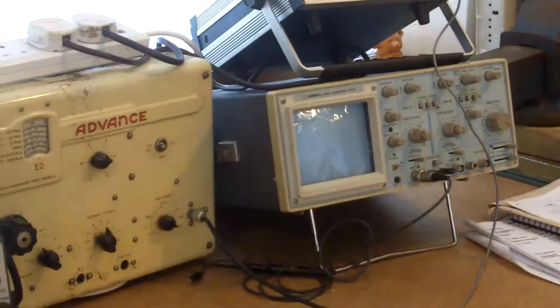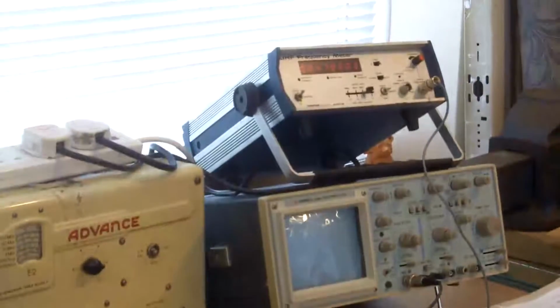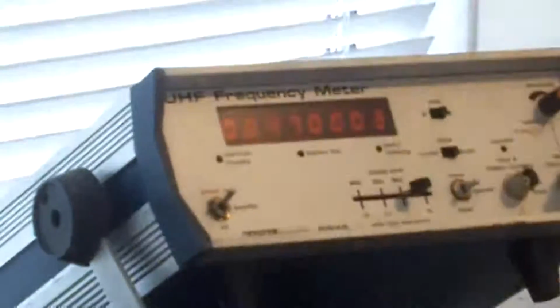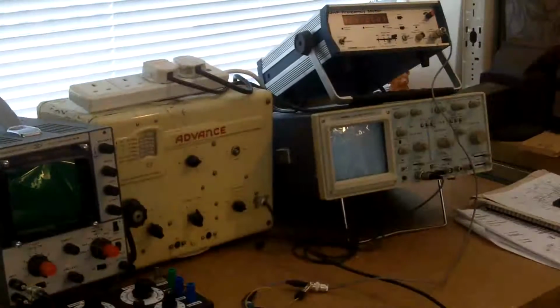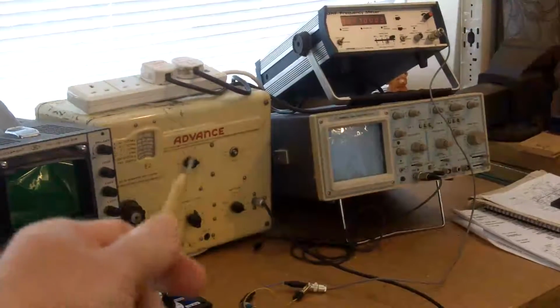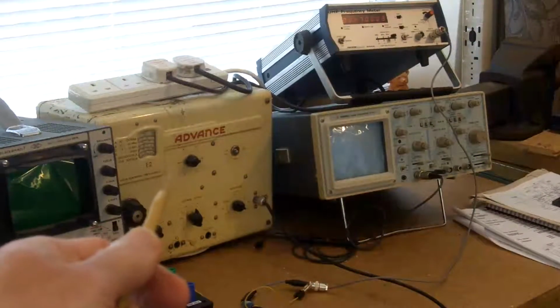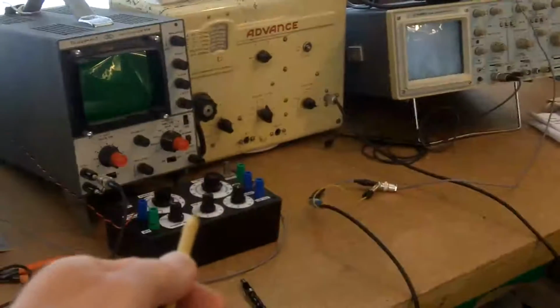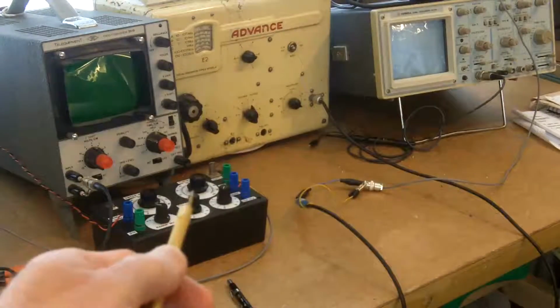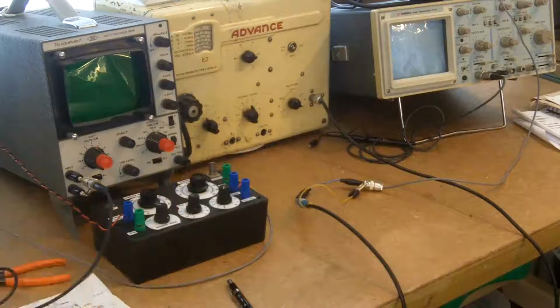Then I've got my ordinary scope there, and again an old frequency counter. I'm using the frequency counter to second guess the frequency from the Advance, and I'm going to use that to feed into the wobbulator to act as a marker, or at least I think that's what I'm going to be doing.